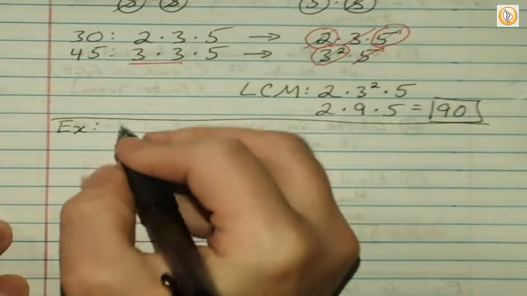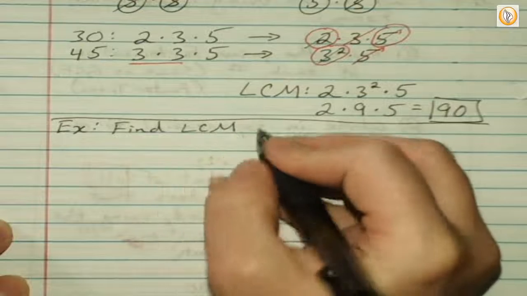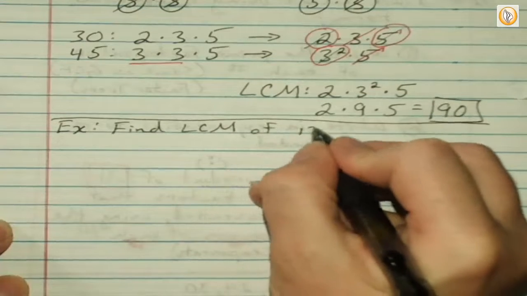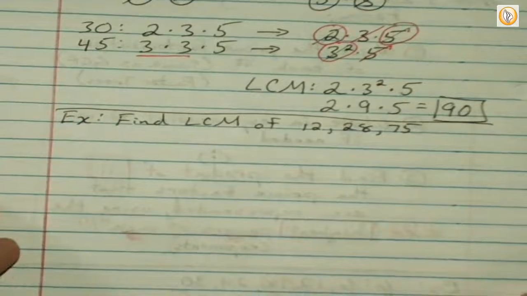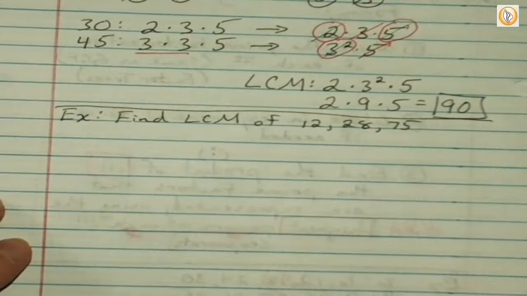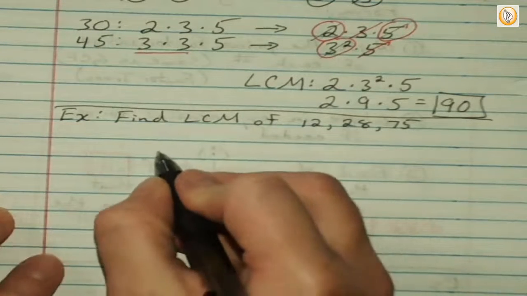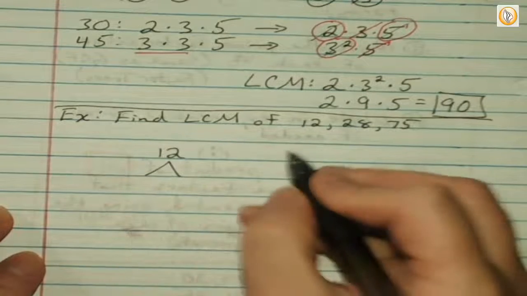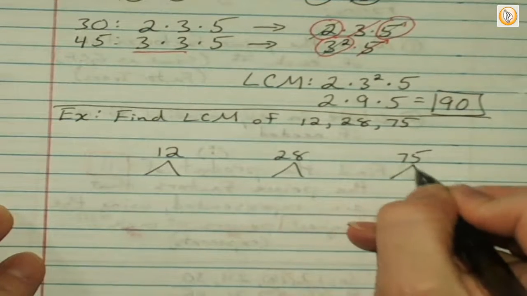All right, example. Find least common multiple of 12, 28, and 75. 12, 28, 75. See what I'm saying? You could sit there and be listing multiples all day long. But we could just do factor trees.